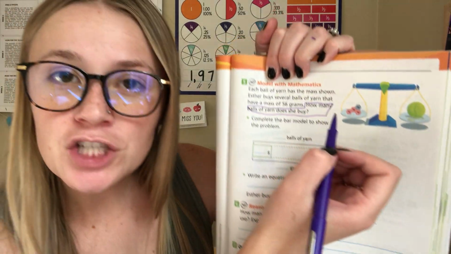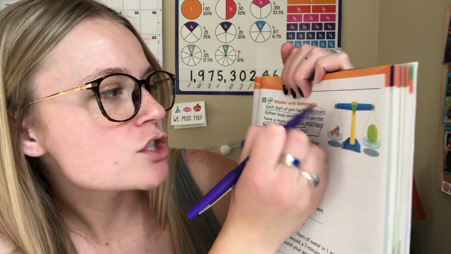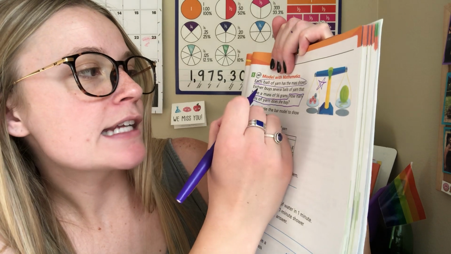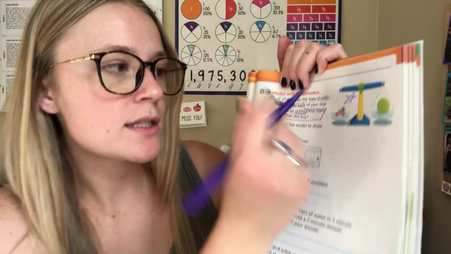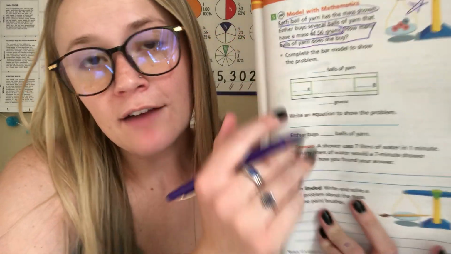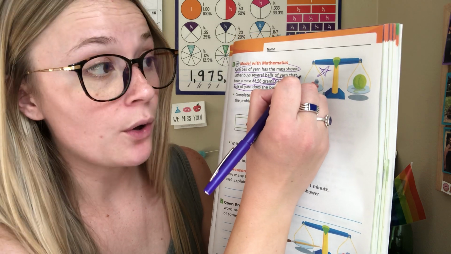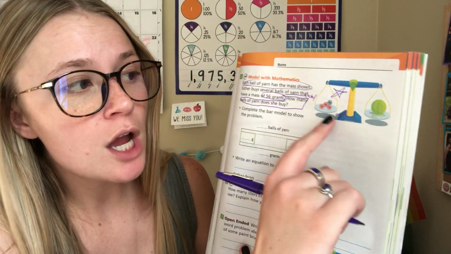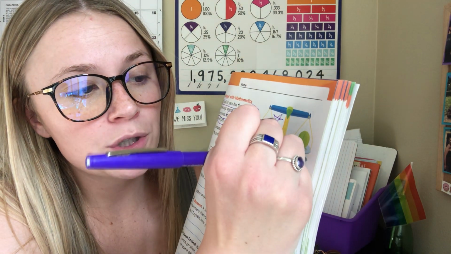Okay, the information I'm going to use is that each ball has the mass shown. So that's right here in our picture. And Esther buys several balls of yarn that have a mass of 56 grams. So what does each piece of evidence represent? My 56 grams represents my total. The mass shown here, that is my number in each group.